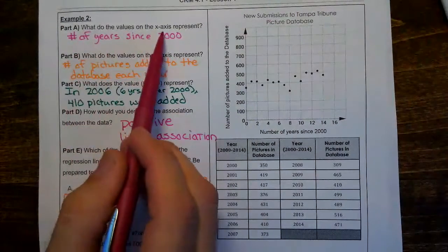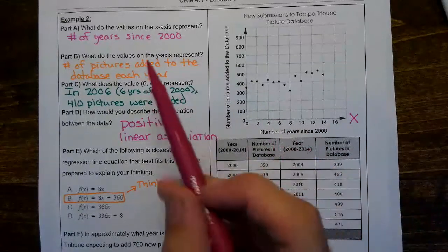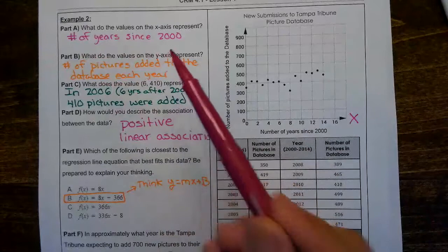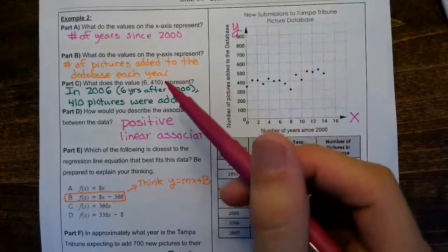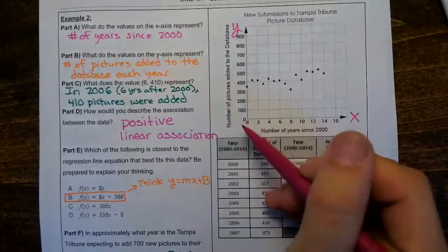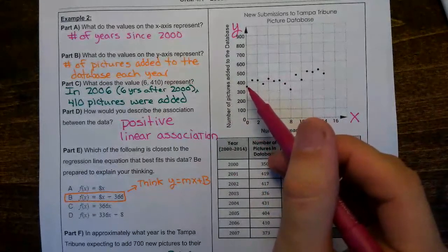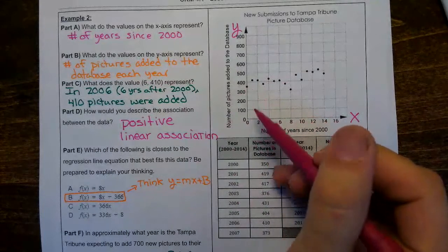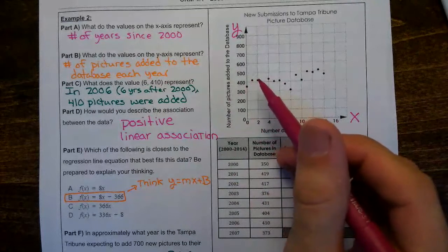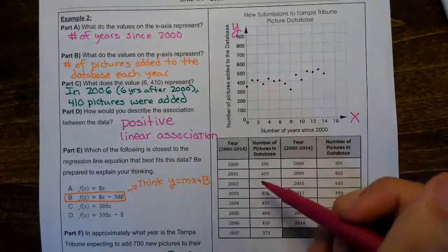So here it says, what do the values on the X represent? Remember, this is our X. So this is number of years since 2000. So I just wrote that, number of years since 2000. What does the Y represent? Our Y is here, remember. And that's the number of pictures added to the database each year. So like in the year 2000, because that's 2000 plus 0, maybe about 350 were added. After 1 year, which would be about here, there was a little over 400 added. And then after 2 years, it kind of stayed the same. The year after that, it dipped down, then it goes, just like that.